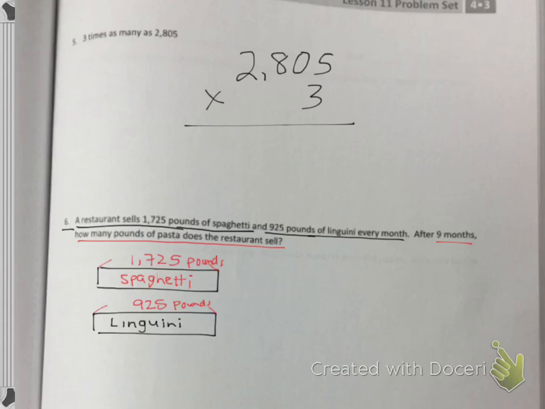So here we're going to have to add these two in order to see how many pounds they sell in 1 month. And from there, we're going to have to multiply that by 9 once we get the total. So this is definitely a multi-step problem. So let's add. Okay. So 1 plus 2 is 3, plus 2 is 5, 7 plus 9 is 16, and then 2. Perfect. 2,650. And now that's after just 1 month.